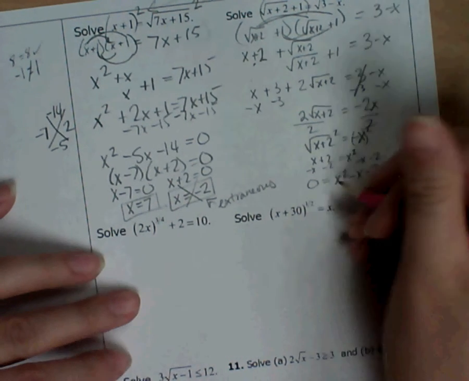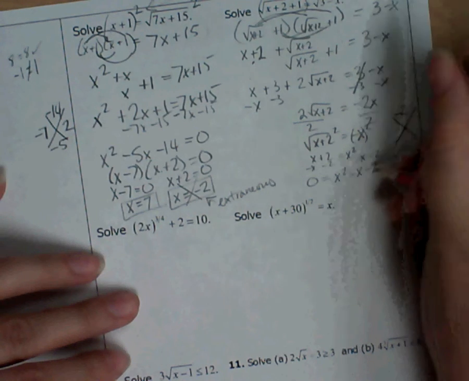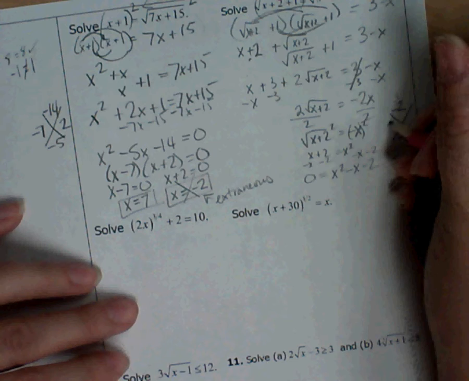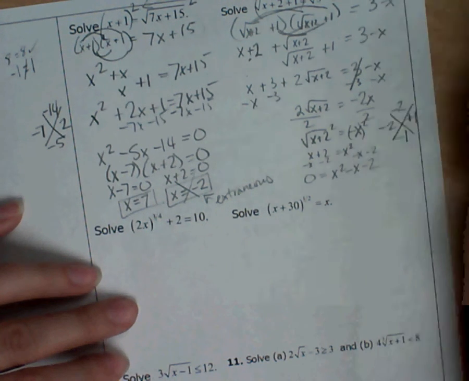So again, I have a quadratic, so I'm looking, will it factor? Are there numbers that multiply to give me negative 2 and add to give me negative 1? And that's going to be a 2 and a negative 1, or sorry, a negative 2 and a positive 1.